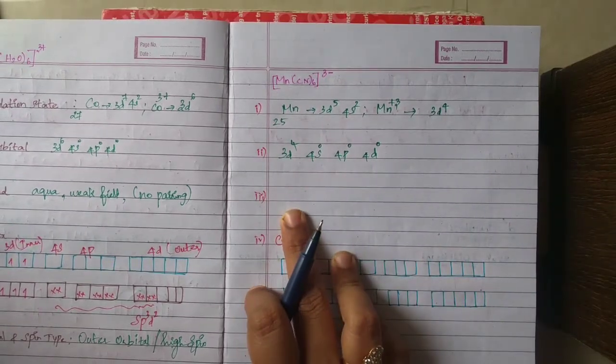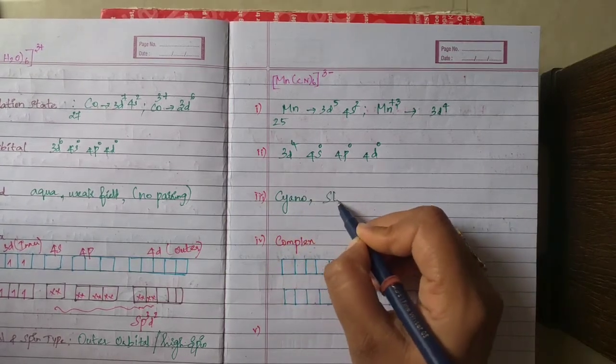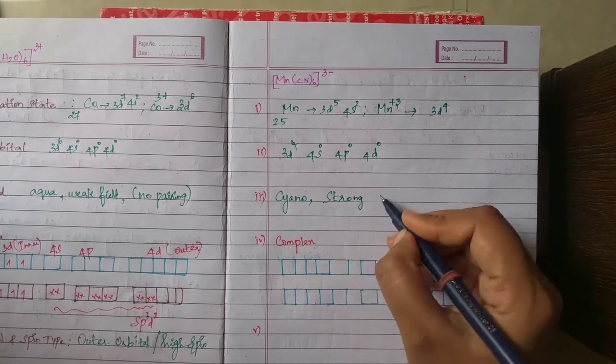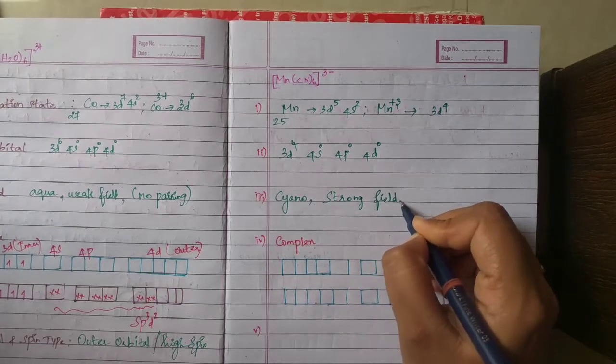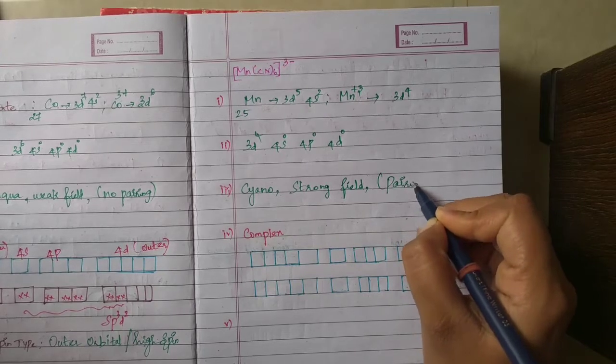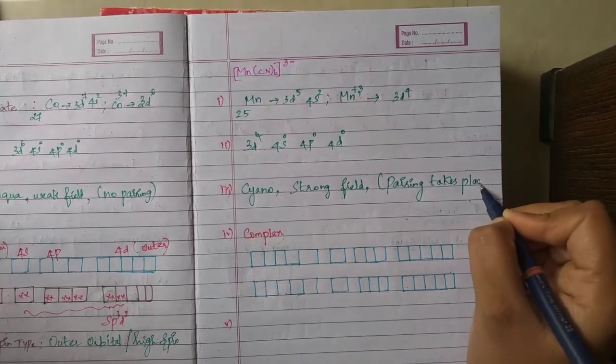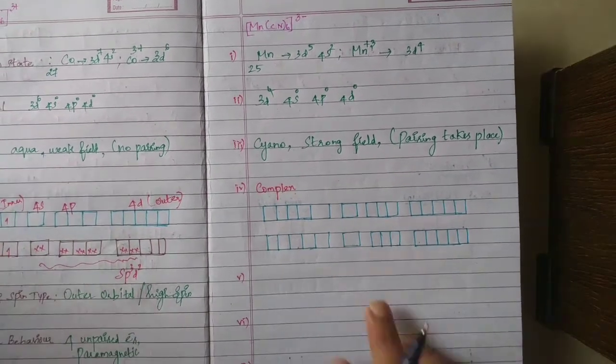Third one, ligand. Here the ligand is a cyano ligand. So cyano is a strong field ligand. So pairing takes place. Okay students, next complex.